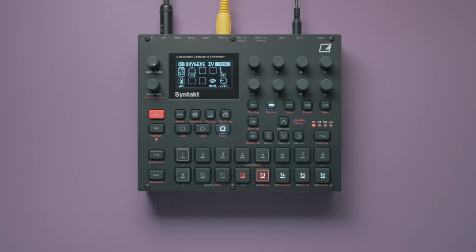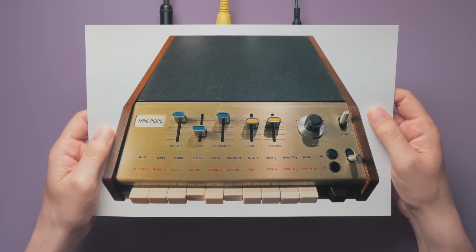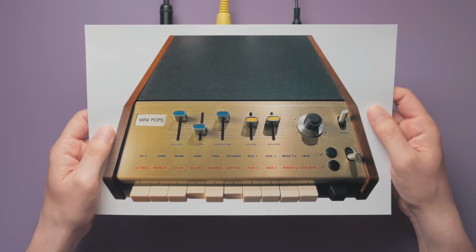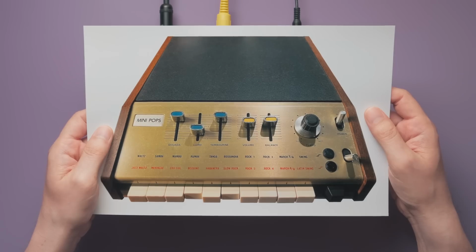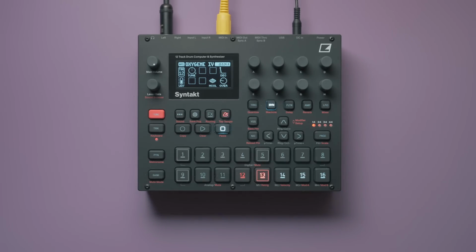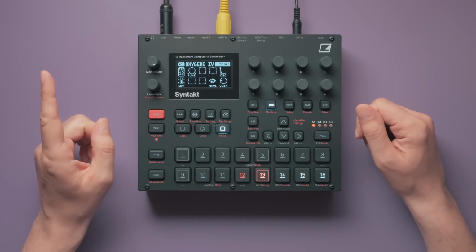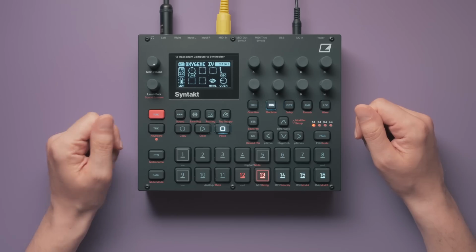Jean-Michel Jarre used the Korg Minipop 7 drum machine on the Oxygene album. It's an all-analog preset rhythm box similar to the Roland CR78. It has these incredibly charming vintage sounds, which we'll try to emulate here. I already had a go at these in our Syntakt review 2 years ago, but I put some more time into it, and I think these new ones are a lot better. So let's start designing the sounds.